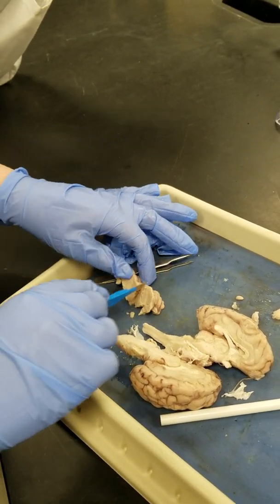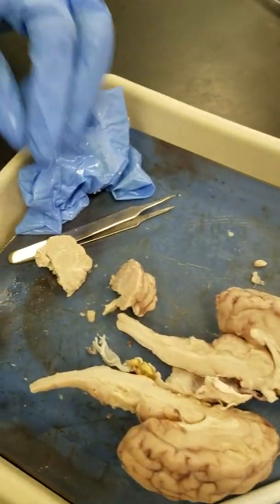Wouldn't make a good surgeon. You are a very good surgeon.